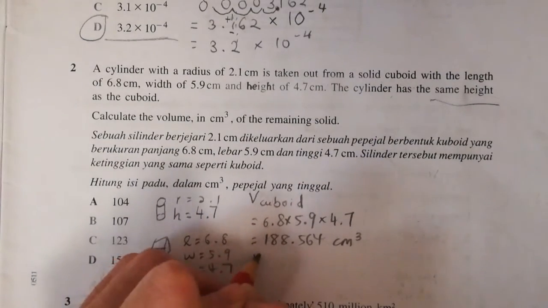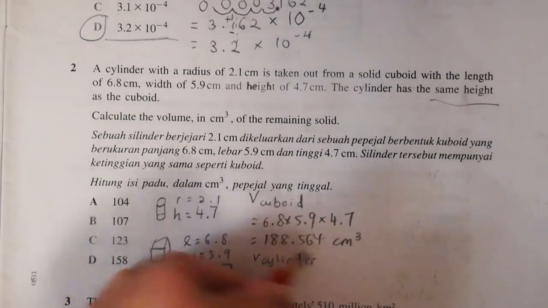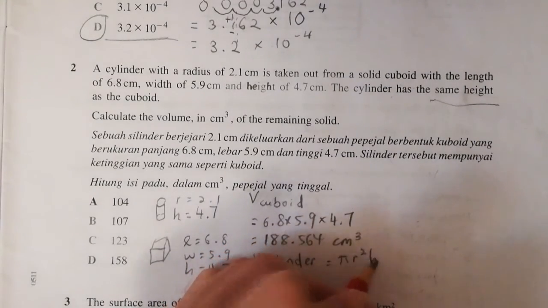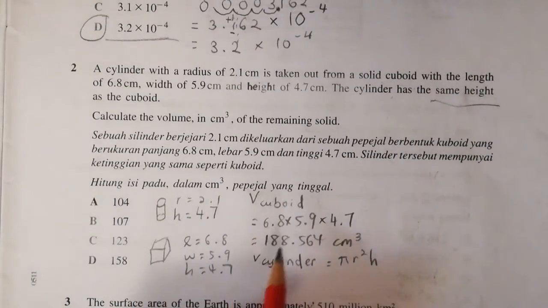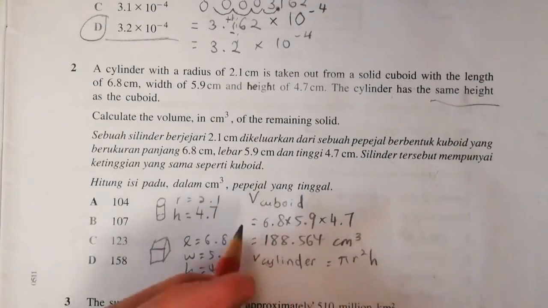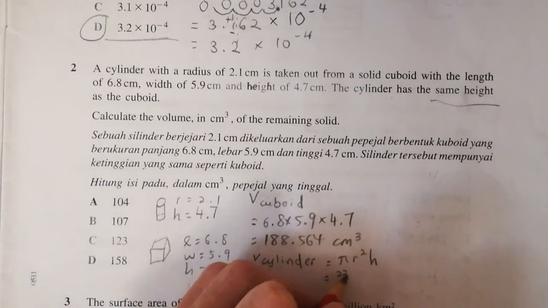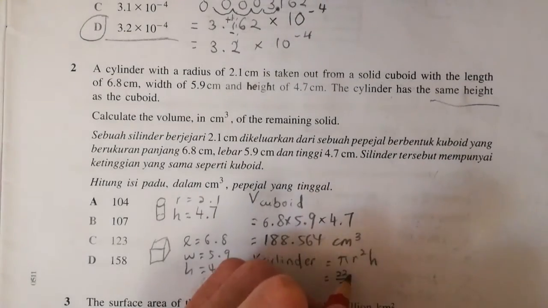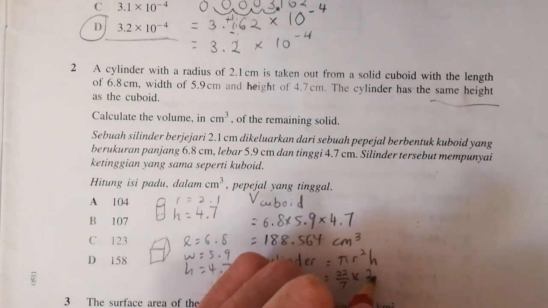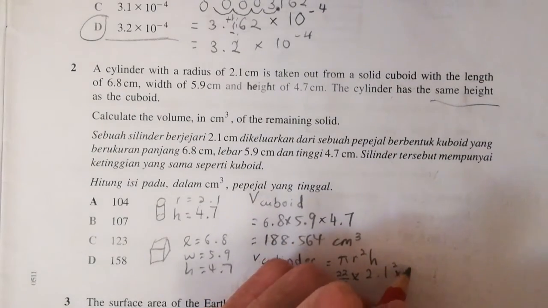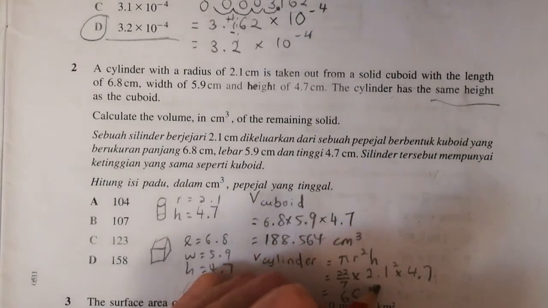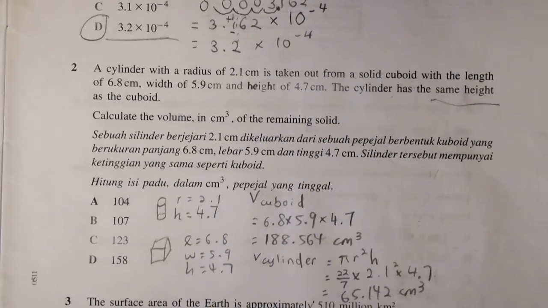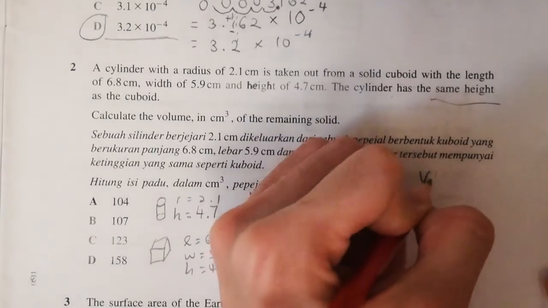Let's calculate the volume of the cylinder. Now the formula is pi r square h, as given in the formula sheet. In this case, I will use pi equals to 22 over 7 to get an accurate value. Pi equals to 22 over 7 times the radius 2.1 square times the height 4.7. You will be able to get 65.142 cm cube. So now we are able to calculate the volume of the remaining solid.